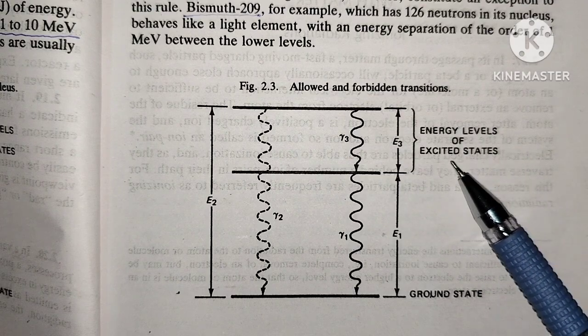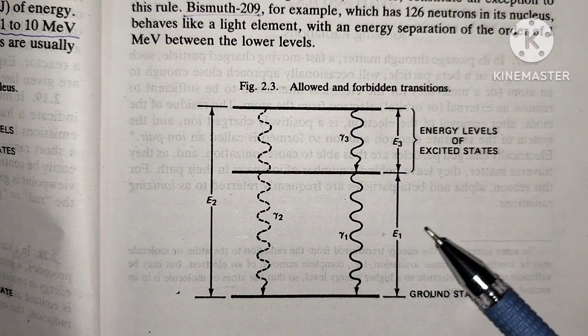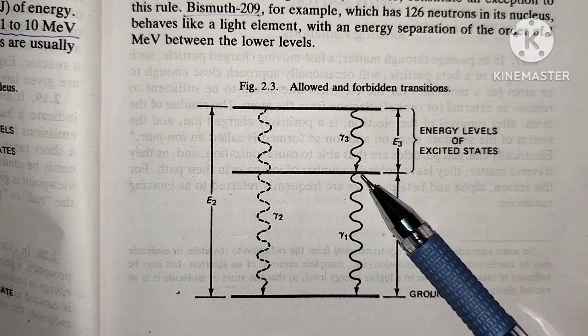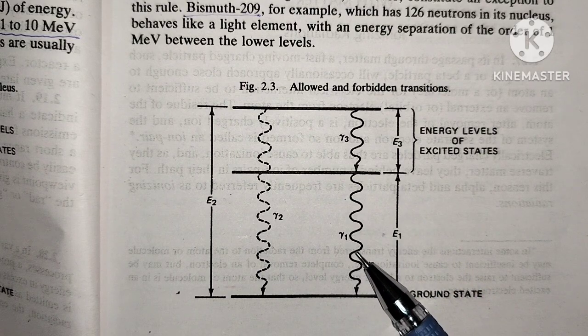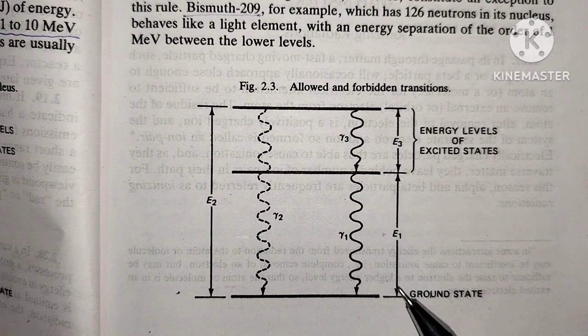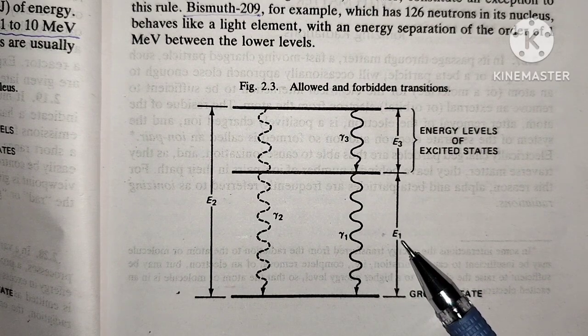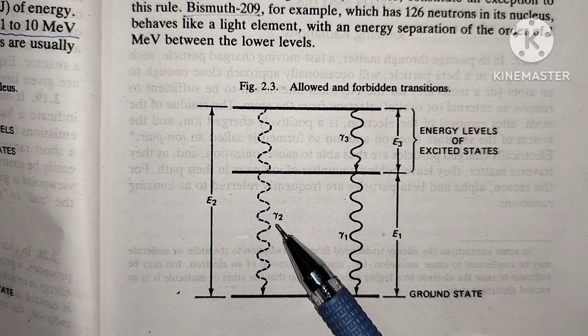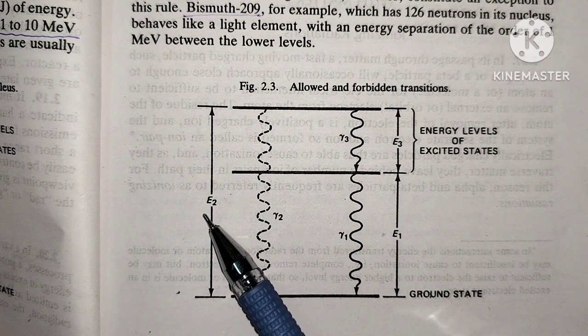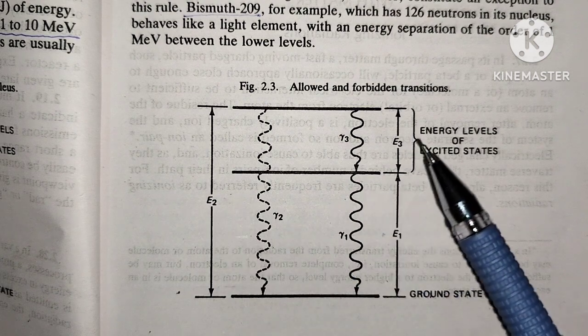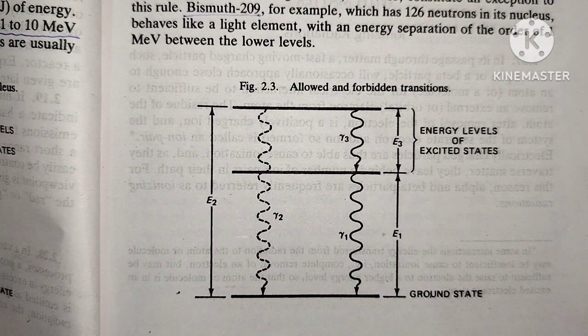The energy levels of excited states. Okay. From here it should jump again. It will emit one more gamma ray, that is gamma 1. The energy difference is E1. So here the gamma 2 directly from here to here, that is E2. E2 must be equal to E3 plus E1.